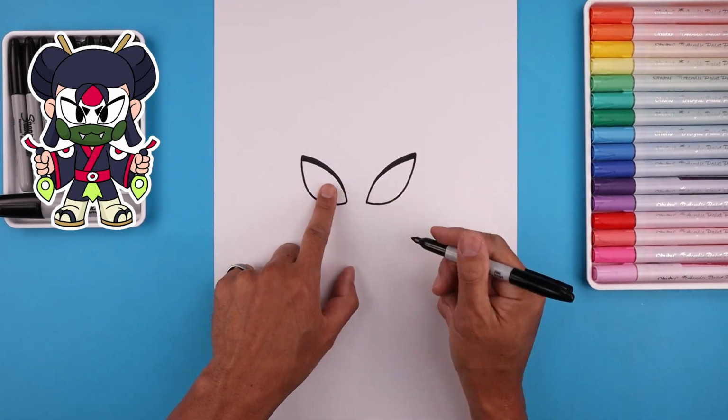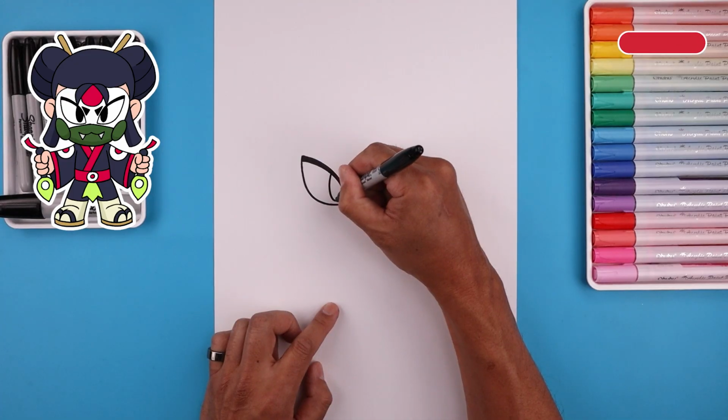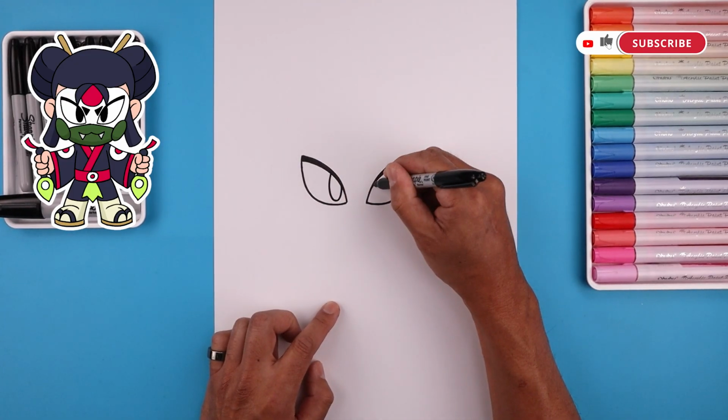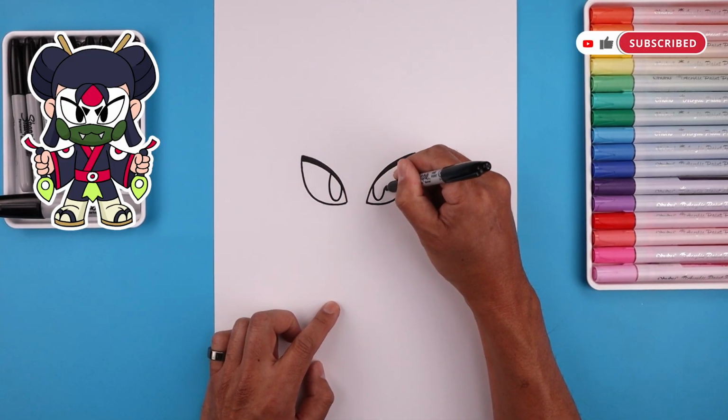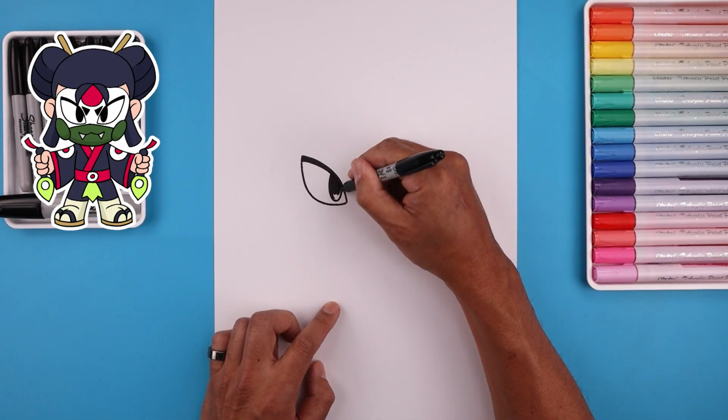Let's pull the pupils towards the inside. So on the left, at the very top, we're going to draw a half oval, coming down, around, and just bend that up. Line that up on the right side. And then we'll fill the inside of the pupils in black.